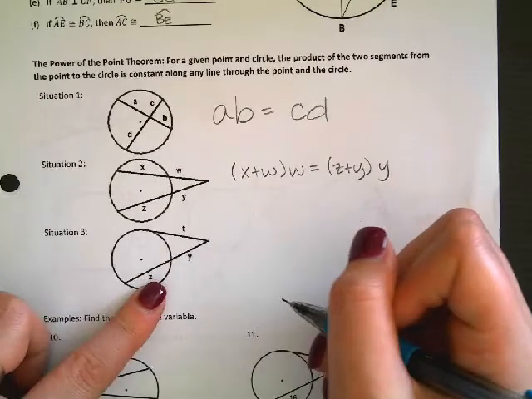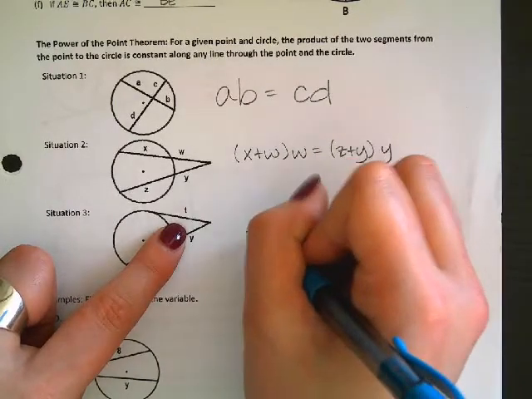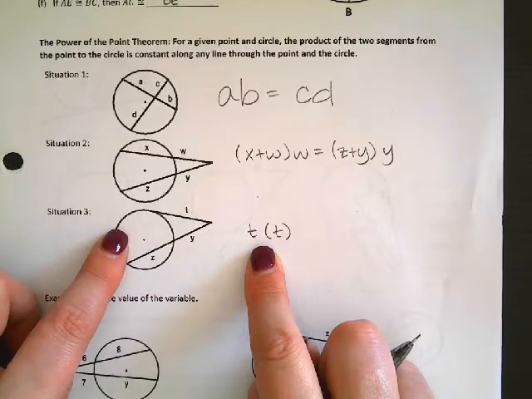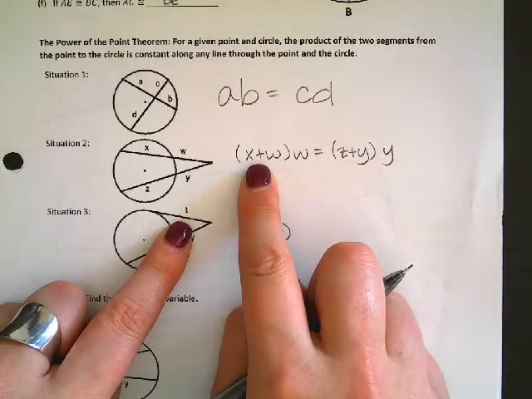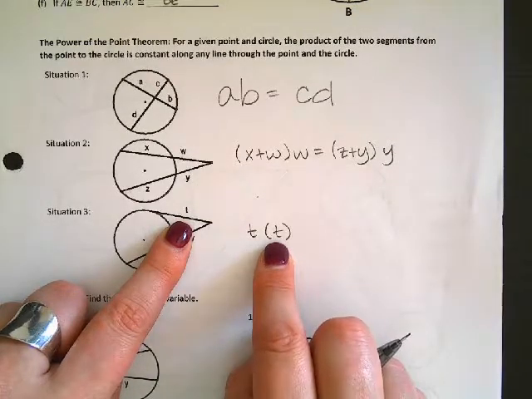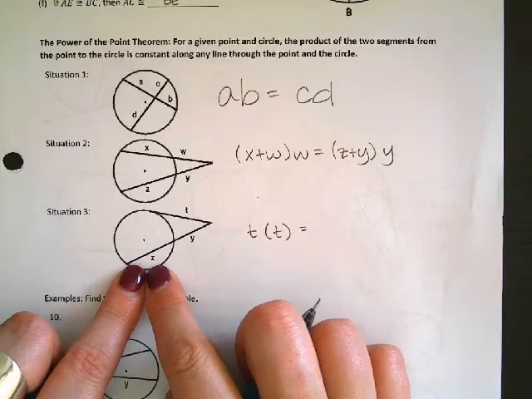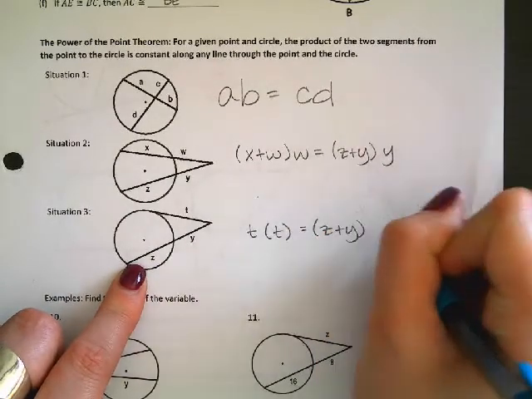All right. This one is t multiplied by t. So this one and these two are very similar. It's just that in this one, the entire length of the segment is outside. So you have the entire length of the segment multiplied by the part that's outside. They just happen to be the same thing. And then for the second one, we say the entire length of the segment multiplied by the outside.